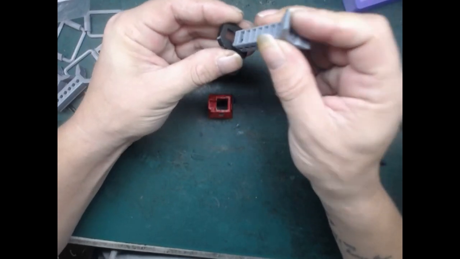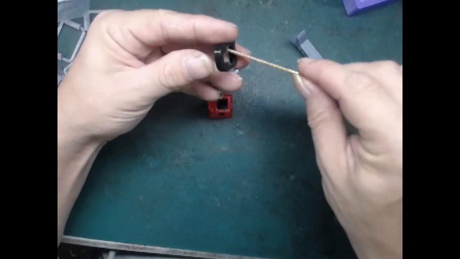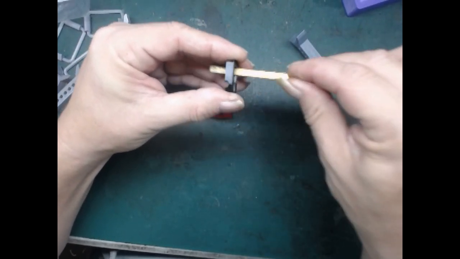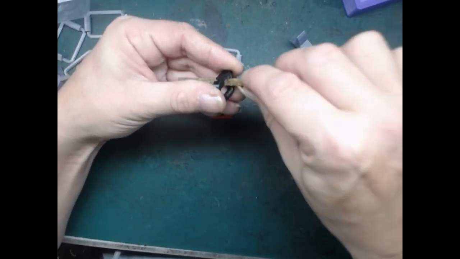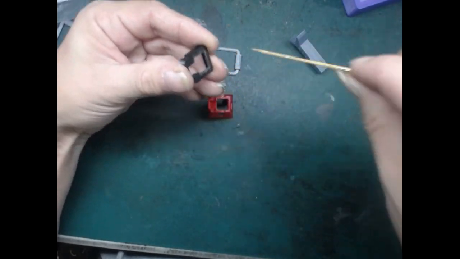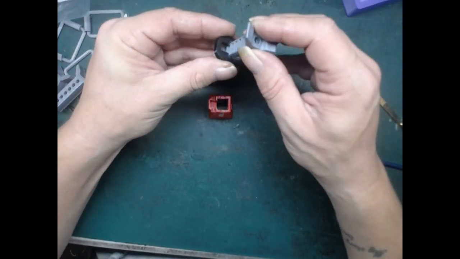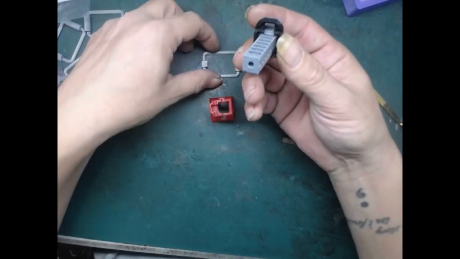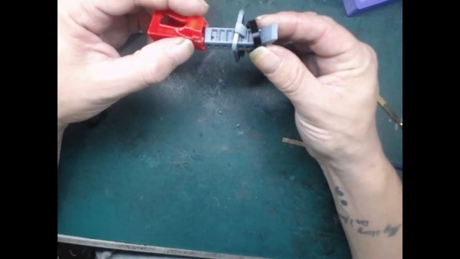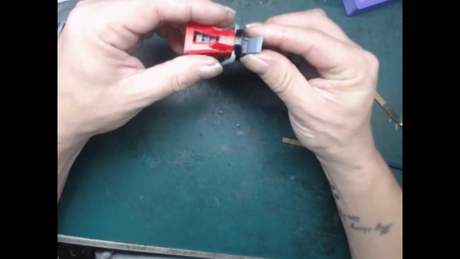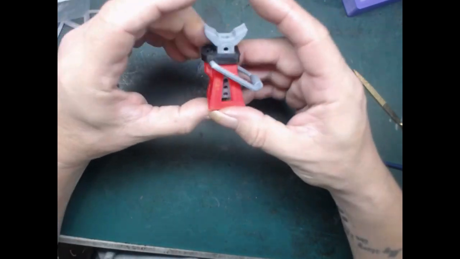That's one bit I forgot to check, wasn't it? So that's going to need a file as well. So we're just widening this ever so slightly. Probably want to take 1/10 of a millimetre off. Look at that, perfect. So that's going on there. That is then going on to there. Just notch it into one of the holes, and then we'll place that into there. Pop the lid on.